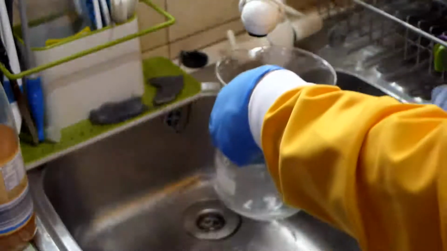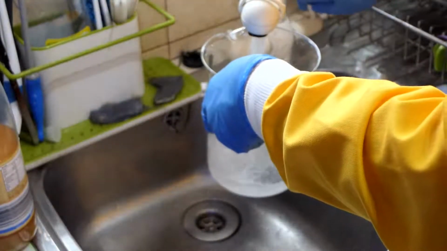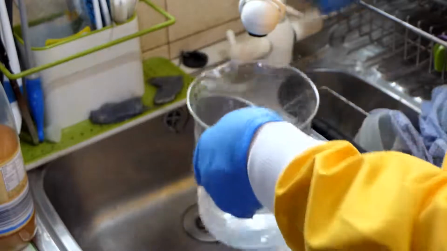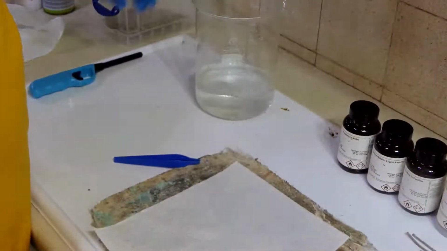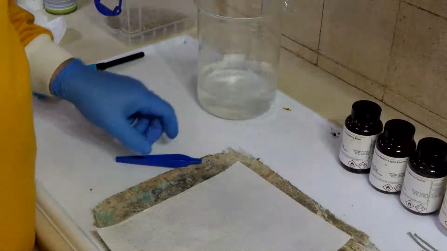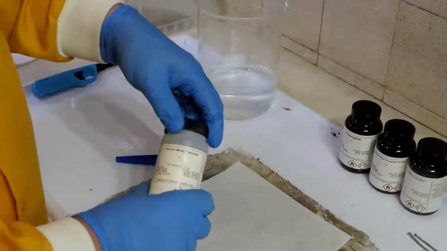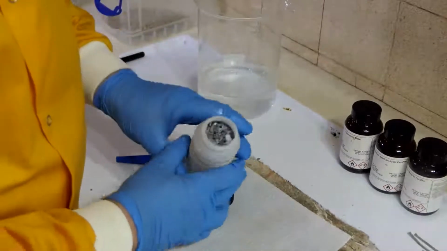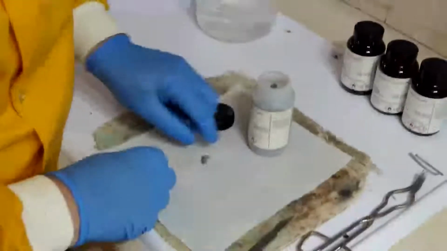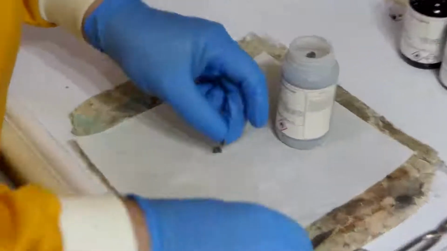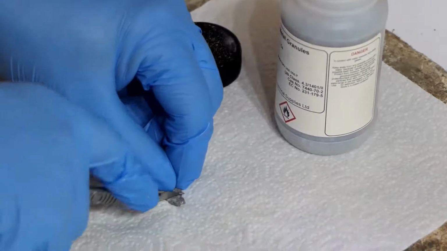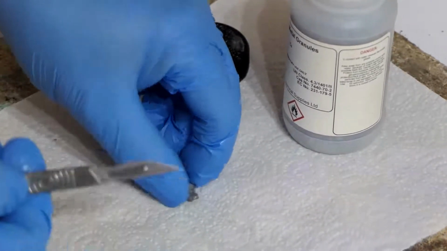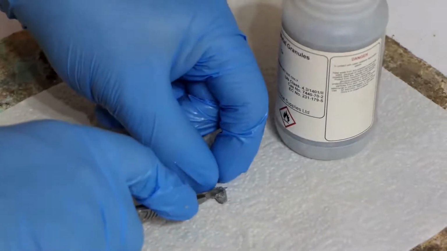This time, rather than the group 1 metals, I want to have a look at a couple of group 2 metals, just to compare the reactivity in the periodic table. So here I've got some calcium. And calcium's quite a hard metal. If I try and cut this with the knife, well, I'm just going to do it. It's just too hard to cut.